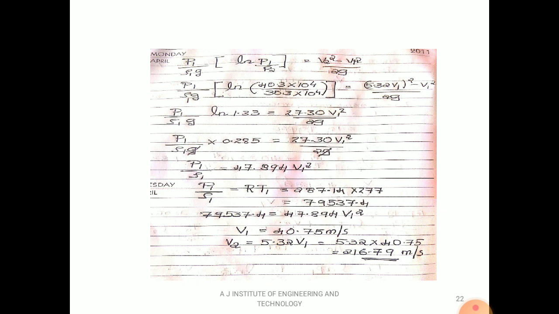We know the values of R and T1. Just substitute the R value as 287.14 and the T value as 277 and get the value of P1 by rho 1. So that is equal to 79537.4. Just substitute P1 by rho 1 in the above expression in order to get V1. So we get 79,537.4 equal to 47.894 V1 square. Upon taking the square root, we get V1 equal to 40.75 meter per second.